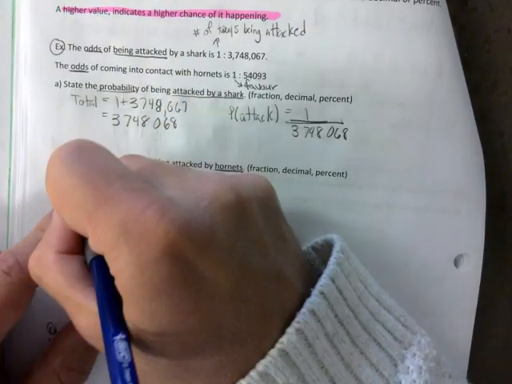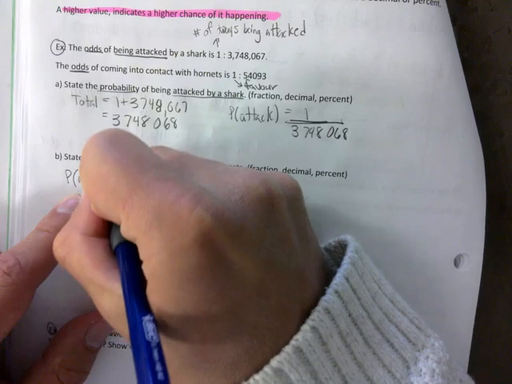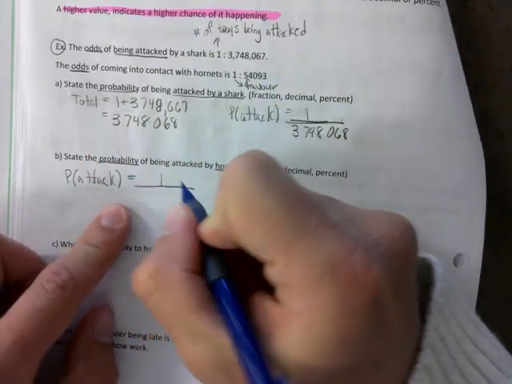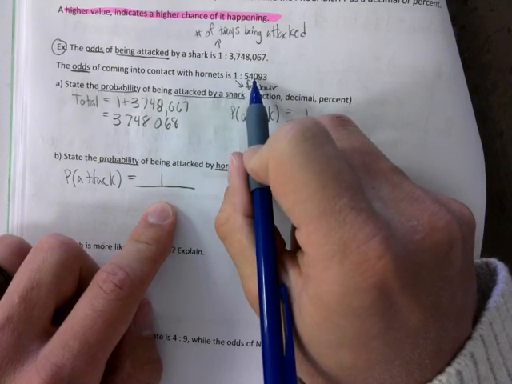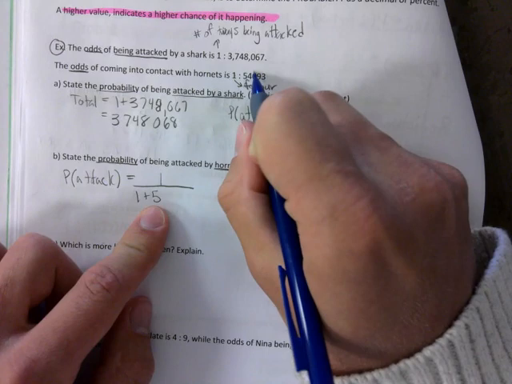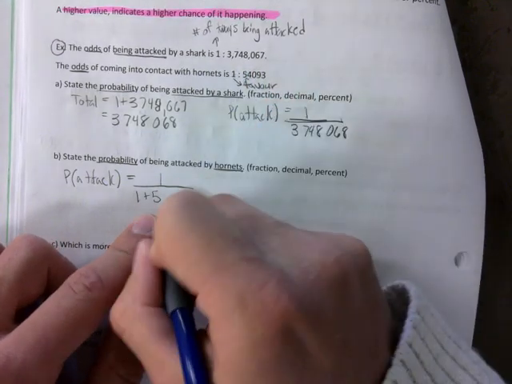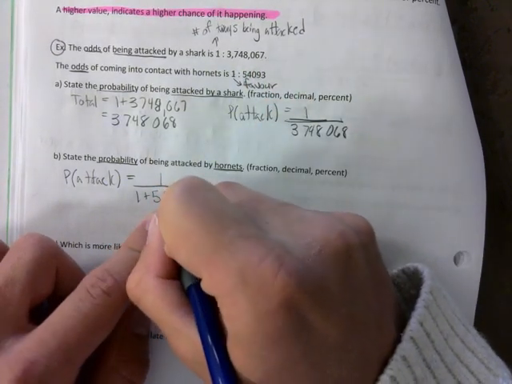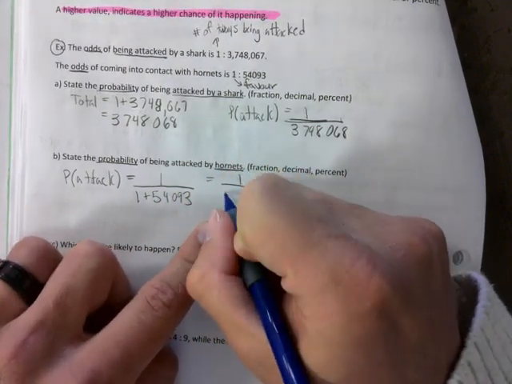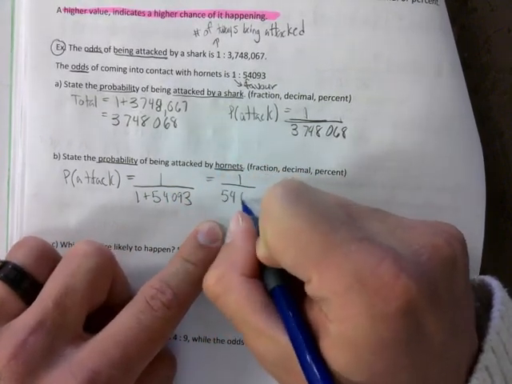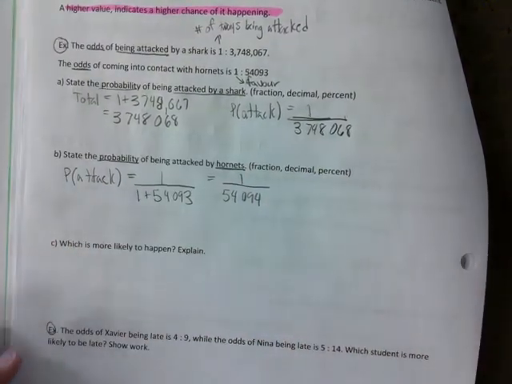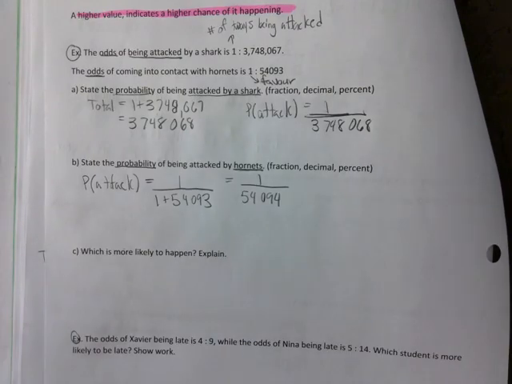So the probability of being attacked by hornets would be 1 over the total, which we get by adding up. For odds, these two numbers always add up to our total. Always. So this would be our probability. So we have our two probabilities now.